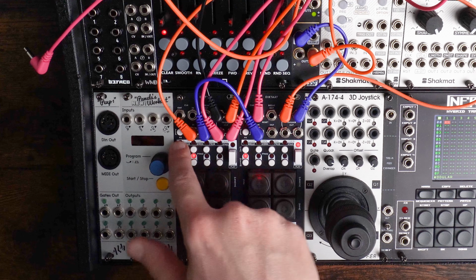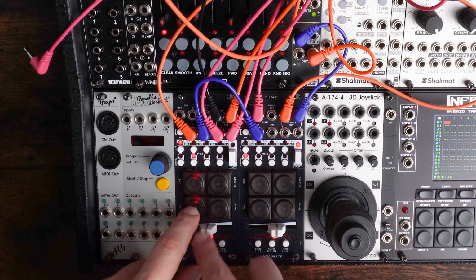And of course you can also use this unsteady clock idea only on your melodies and keep the rhythm very steady.